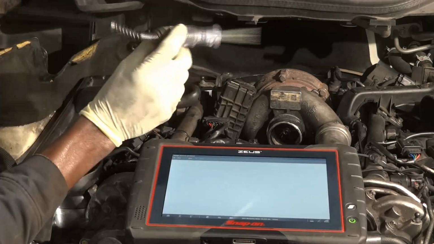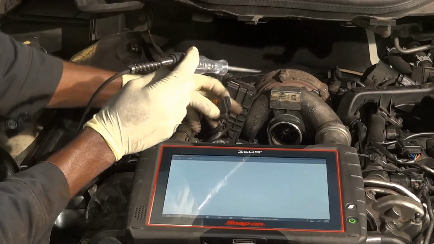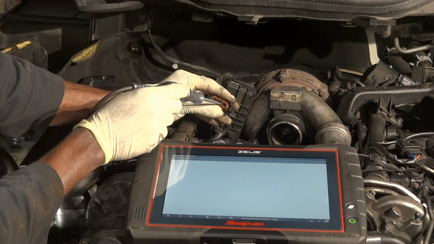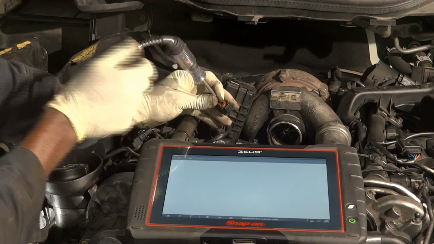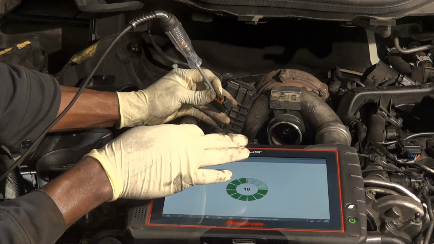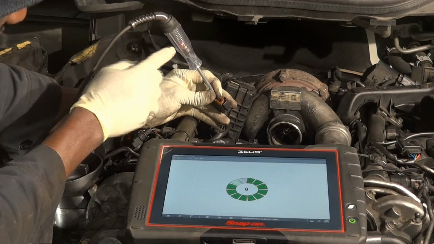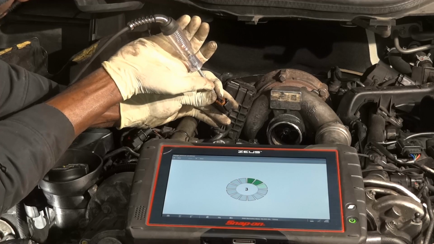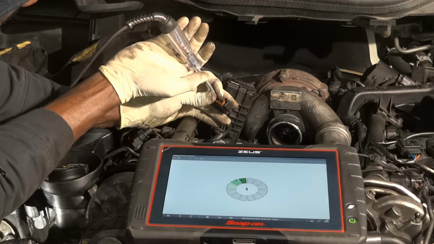So I have my test light connected to battery positive, and then I'm actually just touching on this terminal here. If everything is working fine, when I turn this on, this test light should light. I don't know if you can see, but it's dim, but it's lit.